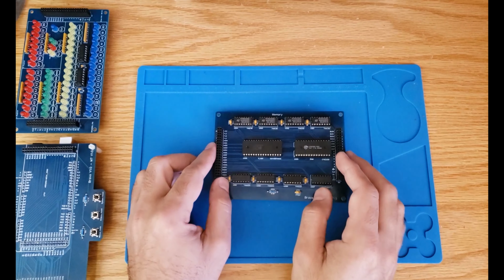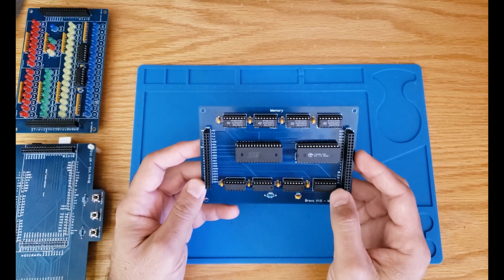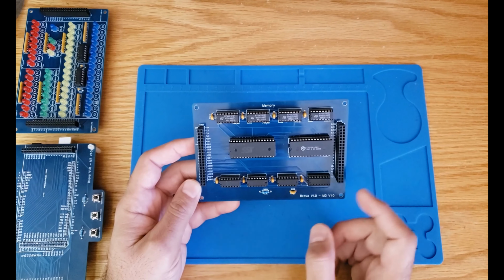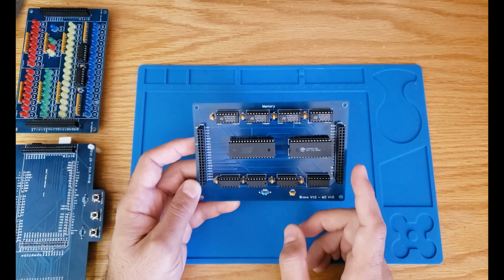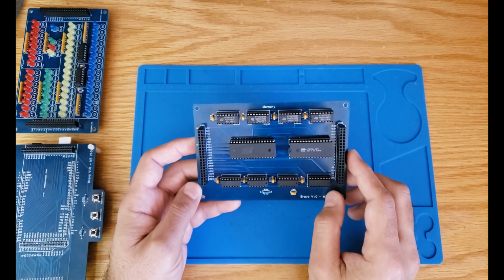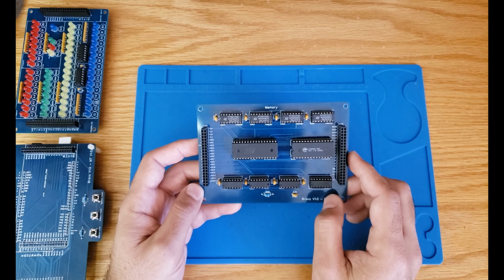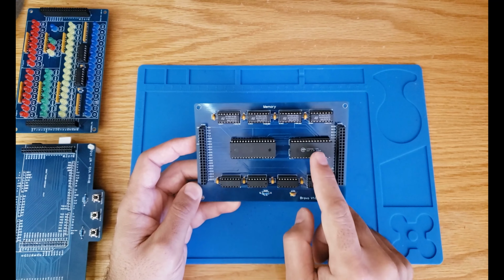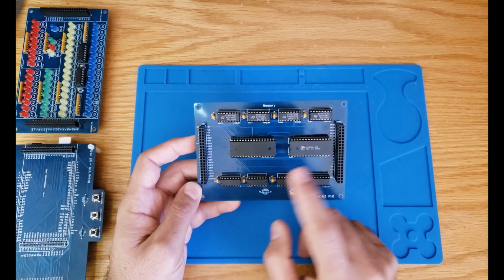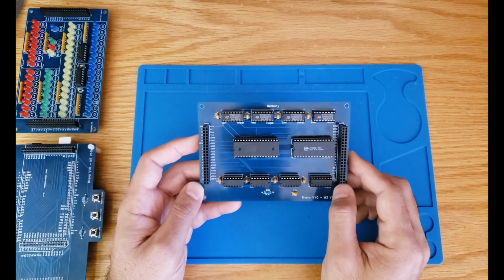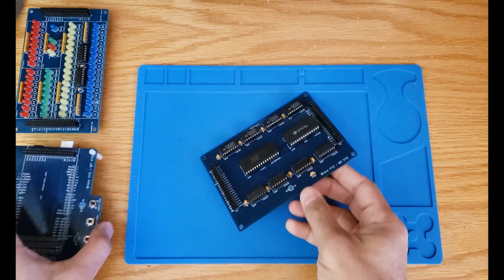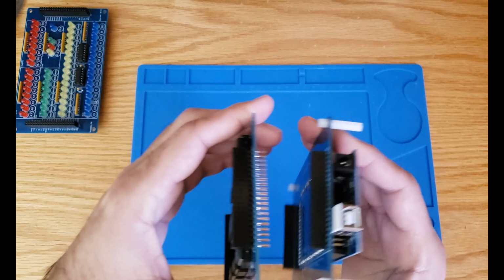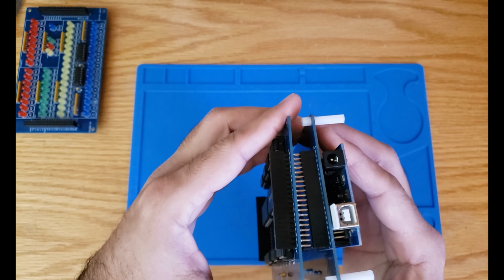All right, so we built our memory module. As you can see, I actually soldered everything, including the RAM and flash memory. However, as I mentioned, in this video we will be talking about the memory address register and our RAM. And in the next video, we're going to focus on the flash memory. So with that, let's mount this to our Arduino Mega Shield.